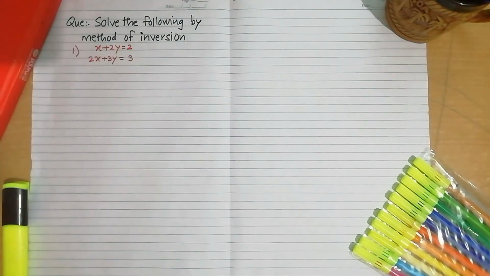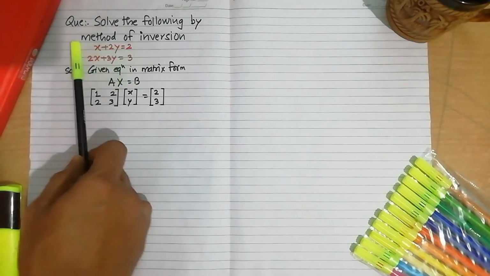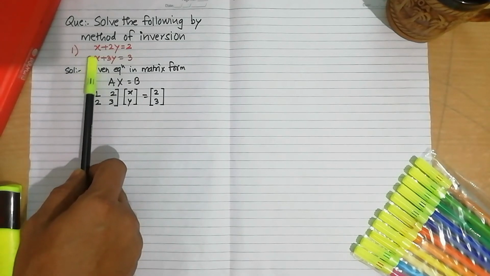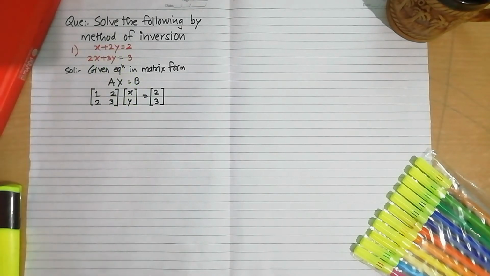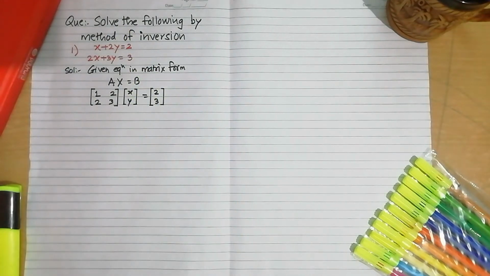So this is the question: x plus 2y is equal to 2 and 2x plus 3y is equal to 3. Initially, we are going to represent these 2 equations in matrix form, AX is equal to B. See, the coefficients of x and y in the first equation are 1 and 2. So the first row is 1, 2. In the second equation, the coefficients are 2 and 3. So the second row is 2, 3. With 2 variables x, y, the column x, y is the matrix X, and the 2 constant terms are 2, 3. Therefore matrix B is the column matrix 2, 3.